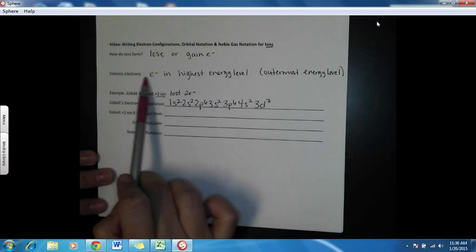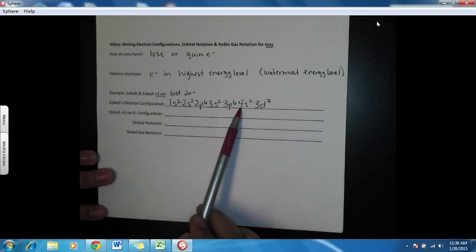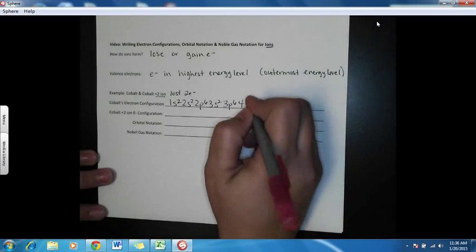Now, which 2? Well, when we lose electrons, we lose the valence electrons, the highest energy level. And remember, energy levels are the numbers in front. So what's the highest number in front? Right, 4s. So those are the 2 electrons we're going to lose.